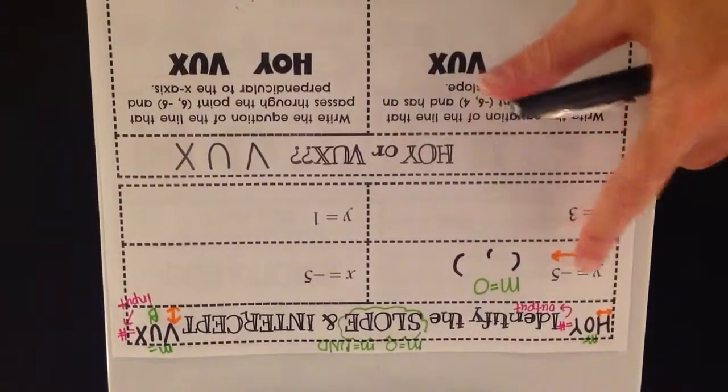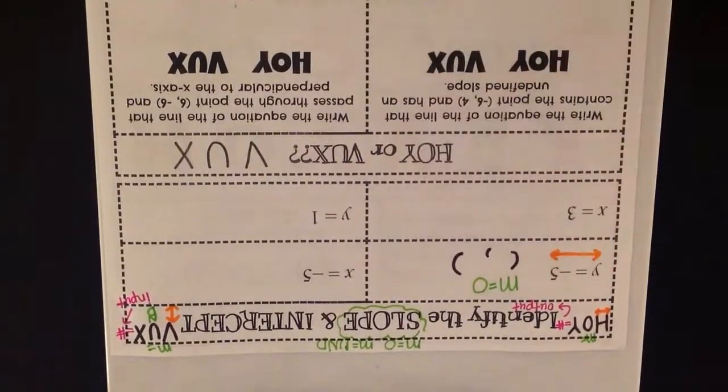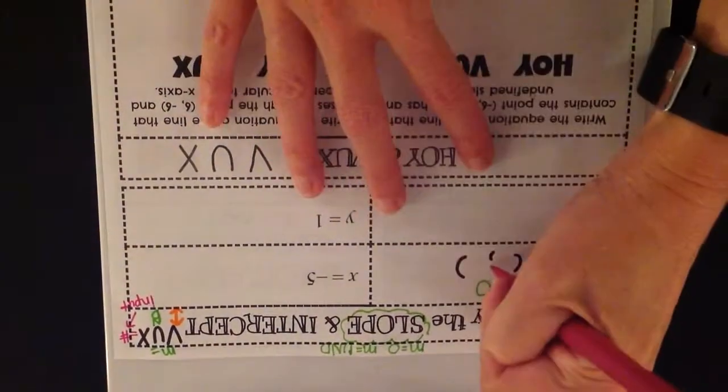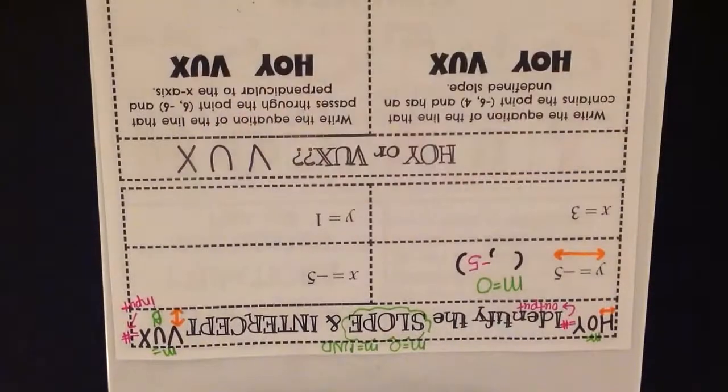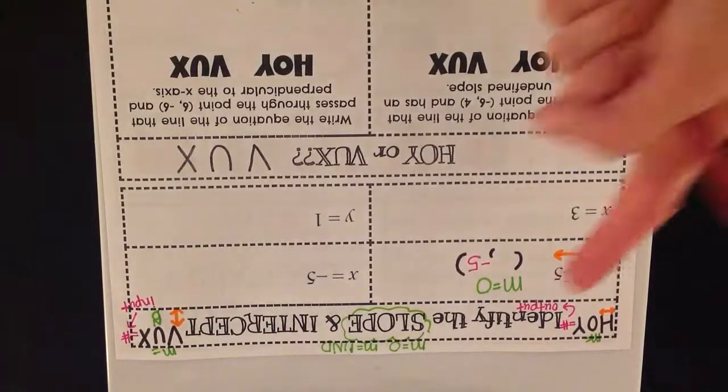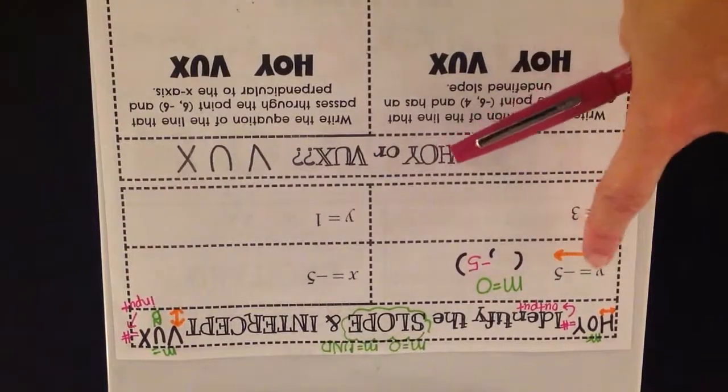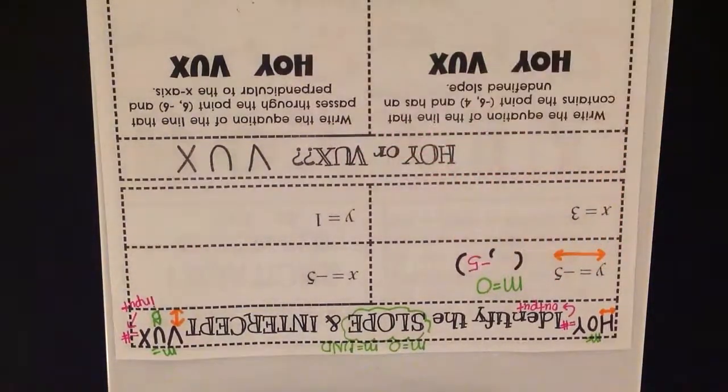Well, what's another word for y? If it's y equals, it's got to be the output. So that -5 is an output value. I don't know yet what my input value is, and at this point I'm not concerned with that. All I want to do is recognize my slope. I want to be able to connect it to what I should see in the graph, and then I want to see, is that an input or output value?